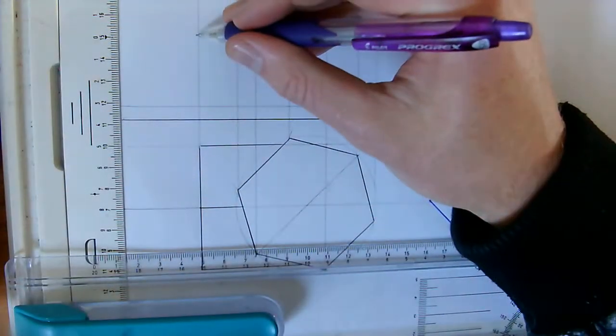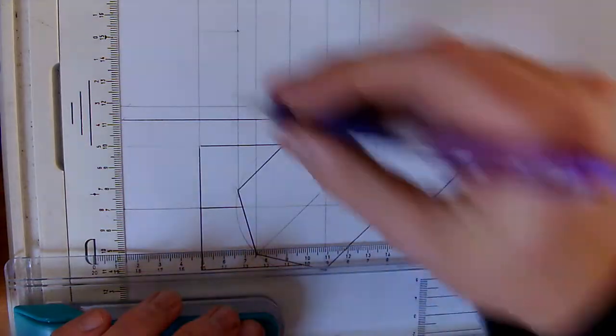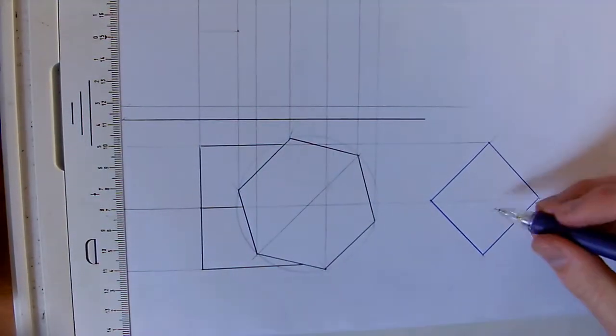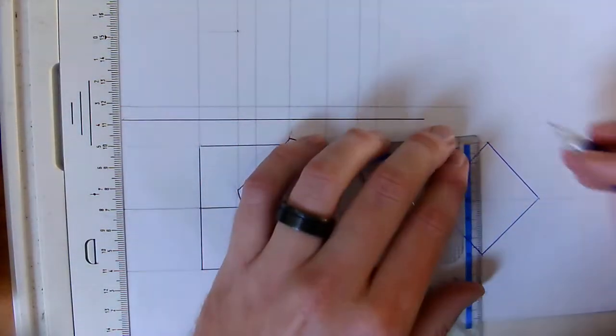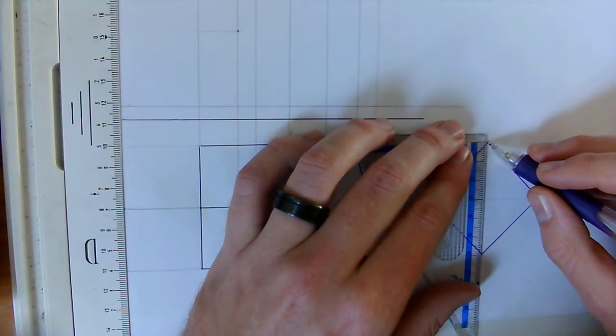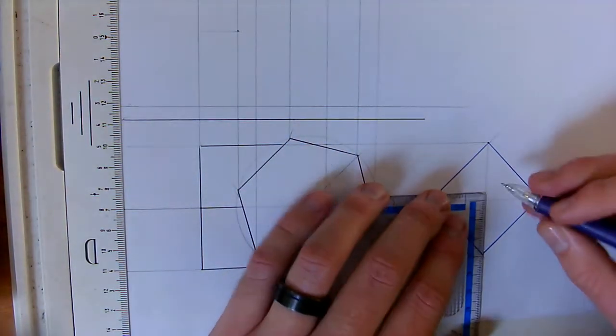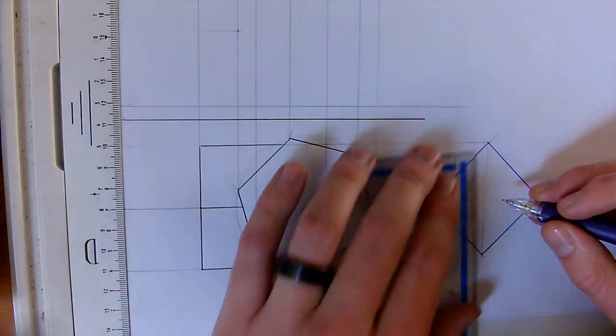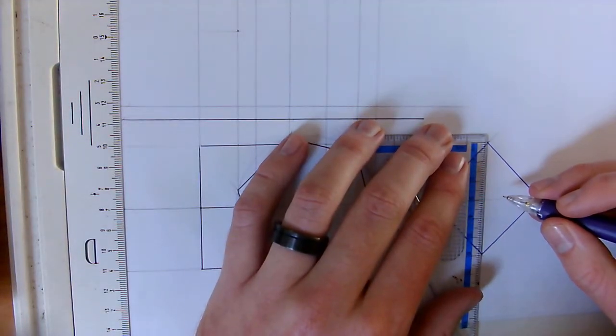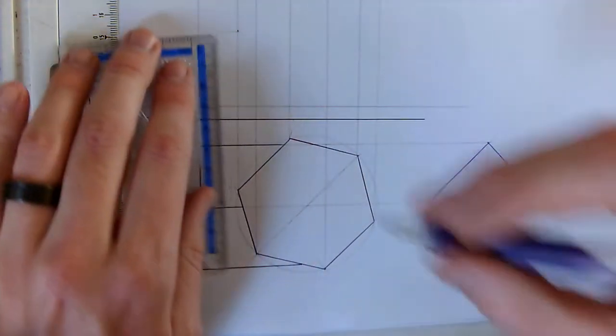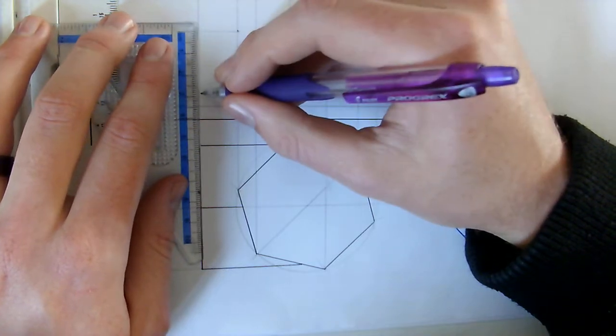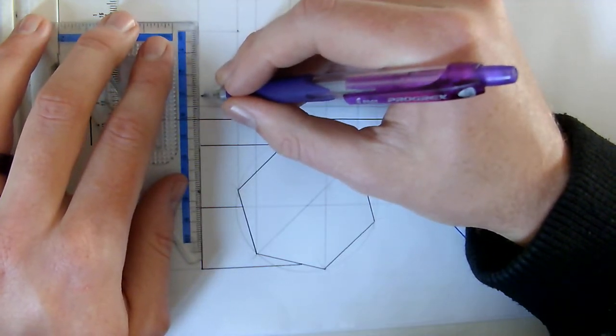Now I've got the middle of where the square in the front view should be, but if you want to know how far to take it down, just go back to your auxiliary square here at the bottom and measure it. So in total I get 60, so that means it's 30 downwards and then 30 up as well.